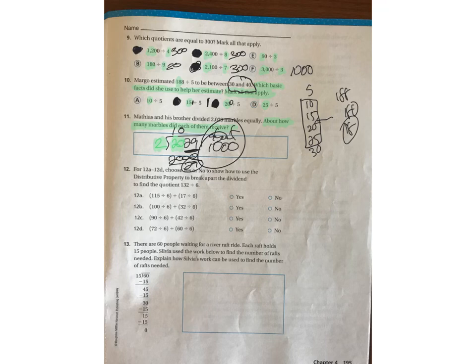Okay, moving on to number 12. And number 12 is kind of interesting, and we talked about the distributive property of division, which personally is kind of one of my favorite distributive properties. Now, interesting fact here: any one of these, and I'm going to tell you straight up right here, and I'm going to highlight that. Green's fine.